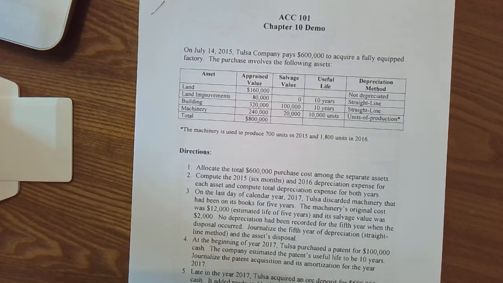All right, Chapter 10, Demonstration. We're going to do a couple things with this chapter. What we're going to first do is purchase a bundle or a lump sum purchase of some assets. Then we're going to be working with depreciation for some different assets that companies may have other than plant assets. So we'll be talking about intangible assets and natural resources as well. So we'll be working with those as well.